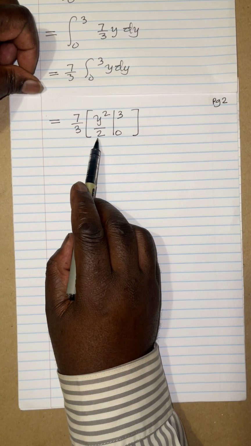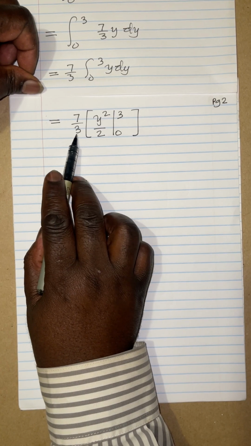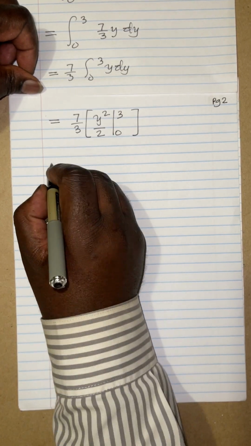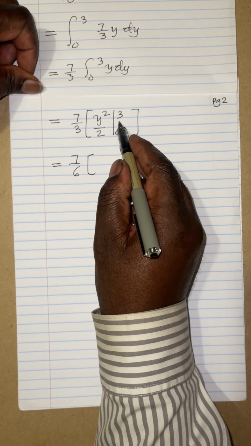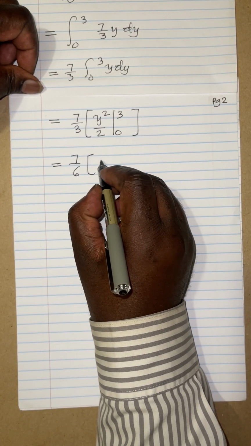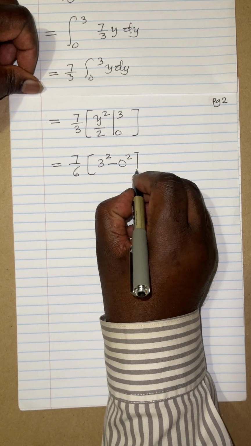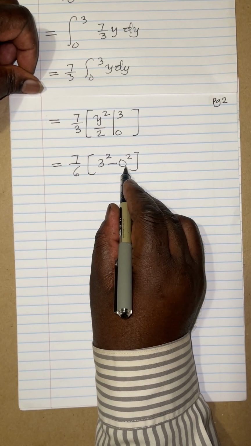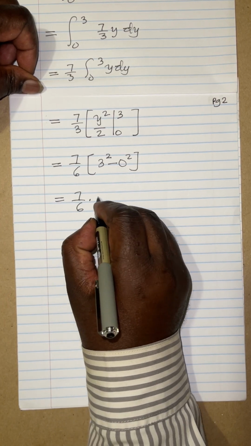Now remember, 2 is a constant. I can also take 2 out. And then 2 and 3 will have to multiply to give me 6. So this will be 7 over 6. And what are we saying? Take 3, put it in that place where there's y. It will be 3 squared. And then put 0 there and subtract. This is 9 minus 0 is 9. So what we have is 7 over 6 times 9.